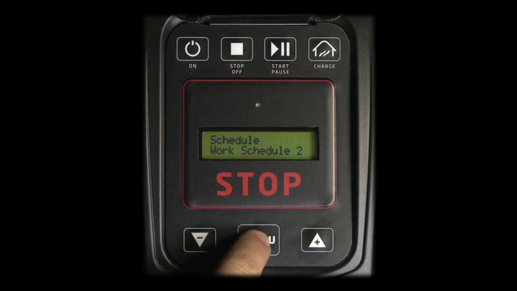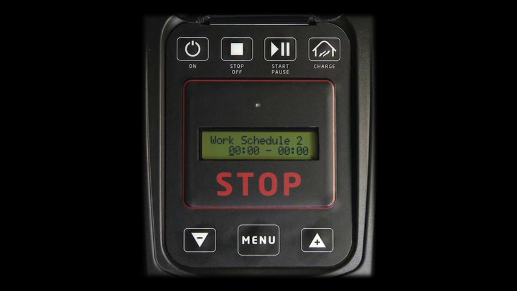Press Menu to access Work Schedule 2. Use plus and minus to adapt and Menu to confirm the second work interval you want the robot to follow. If time intervals 1 and 2 are wrongly inserted or overlap, the robot beeps, asking for a new insertion of Work Schedule 2.